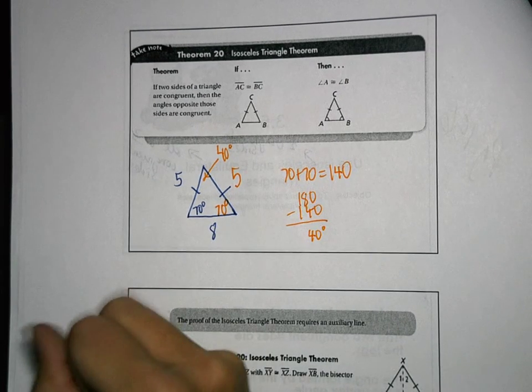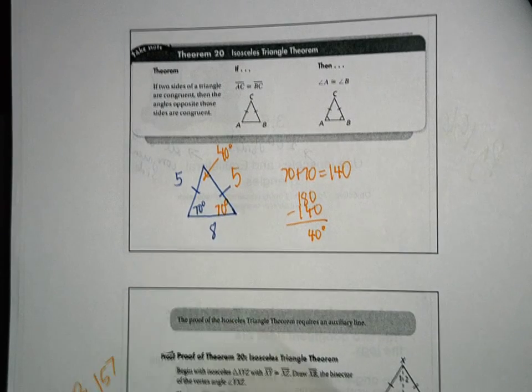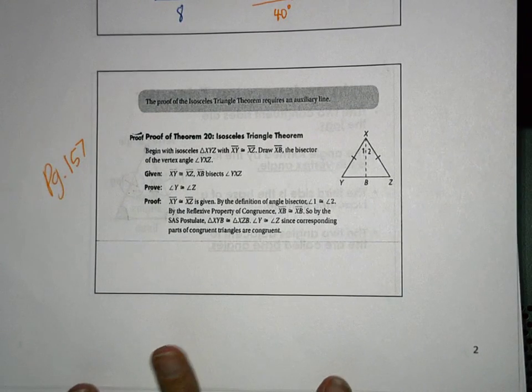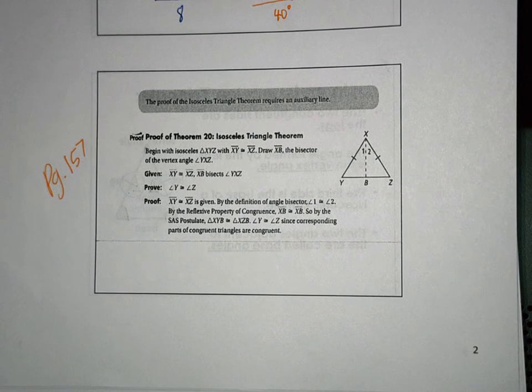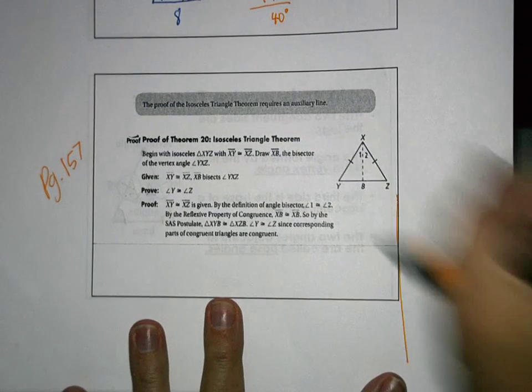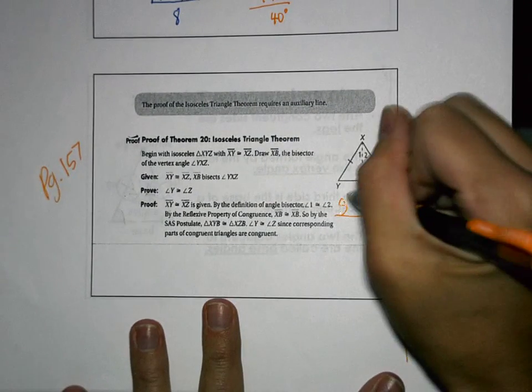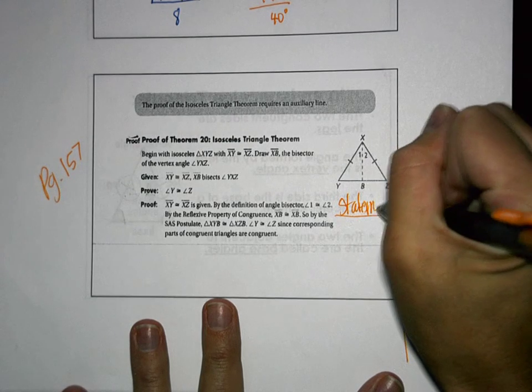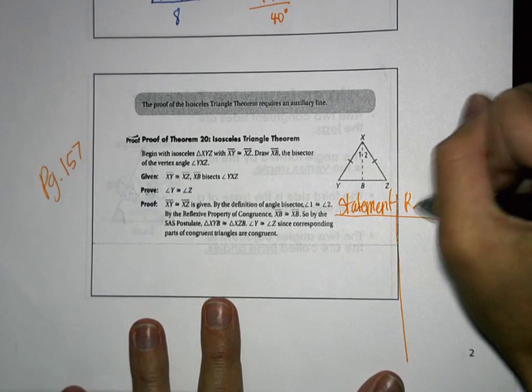On page 157, they have a proof written for you. But this is not normally how we write our proofs. So on the right side, I would like us to go through writing the proof. Okay? So they have it written out like this, and we usually do our statements and reasons. So we're going to do that to the side so that you have an example of how we would normally write these.